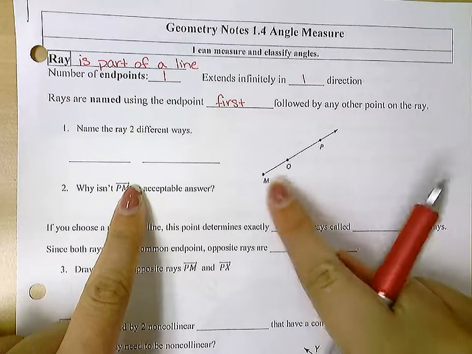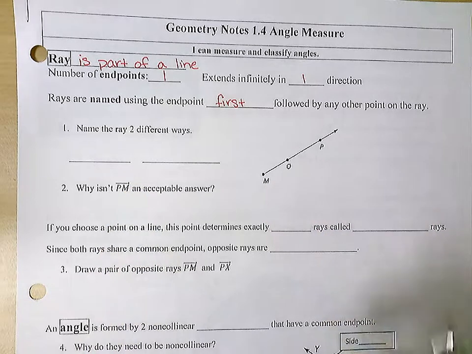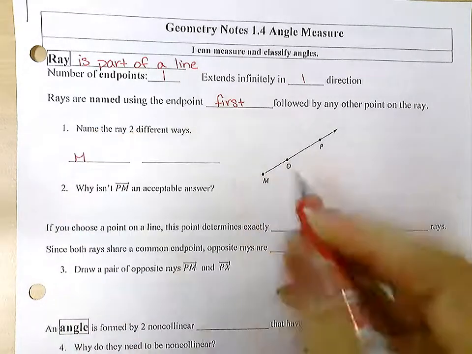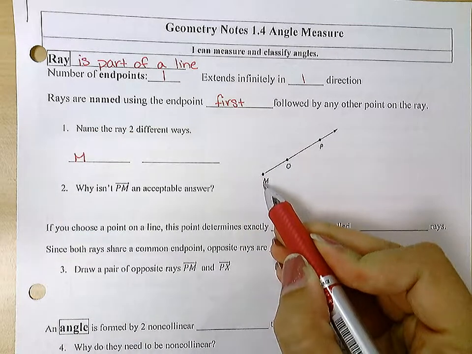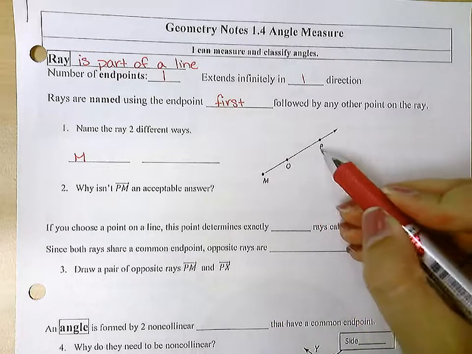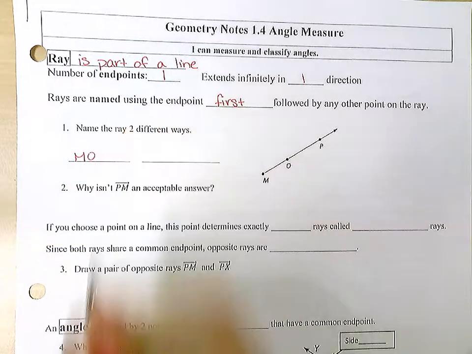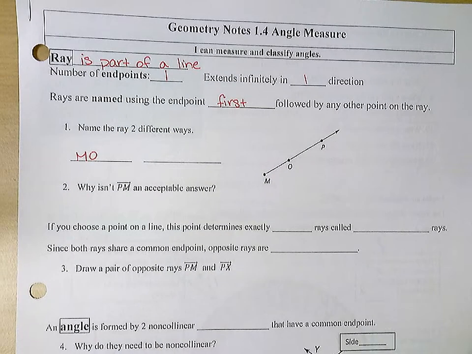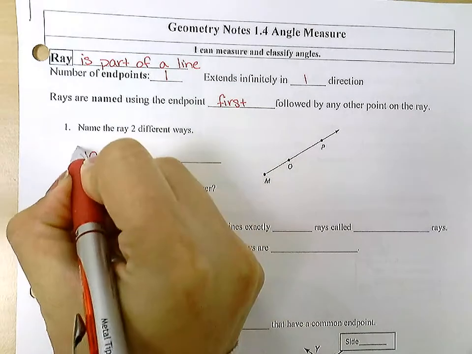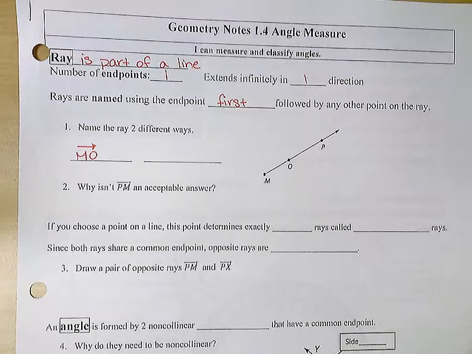Since I'm always starting with the endpoint, I always need to start with M. That's my endpoint right there. Then I just need any other point on my ray, so I can say O. And just like before, we do need a symbol over the top of those two letters, and we write it as a ray.